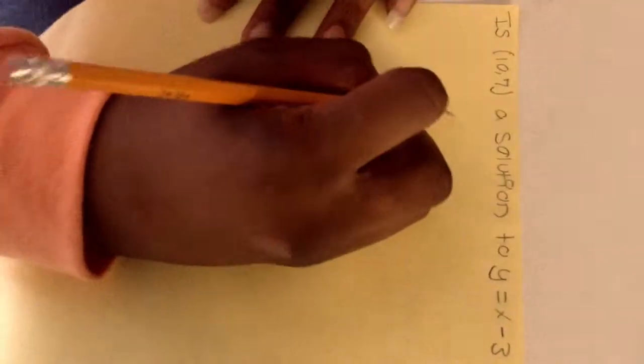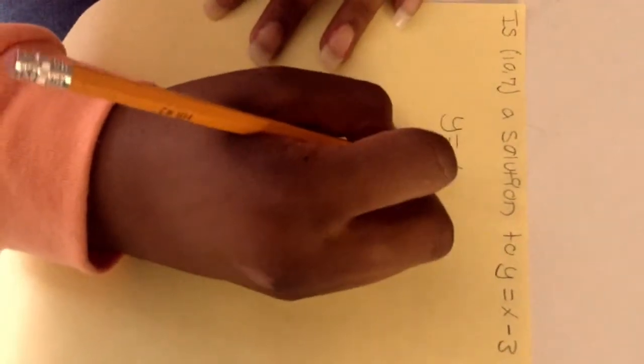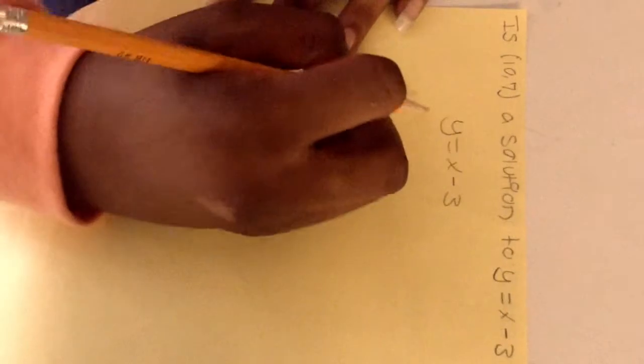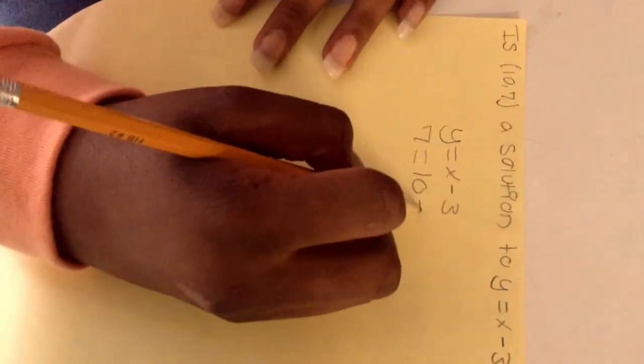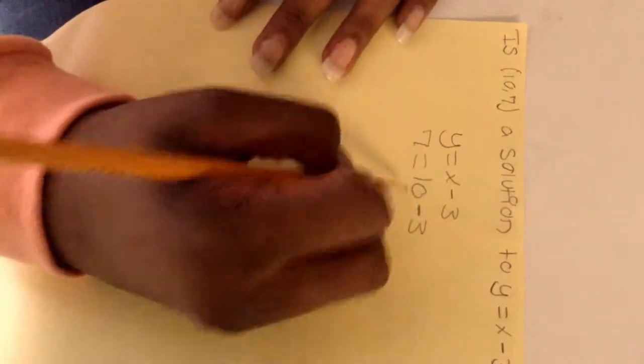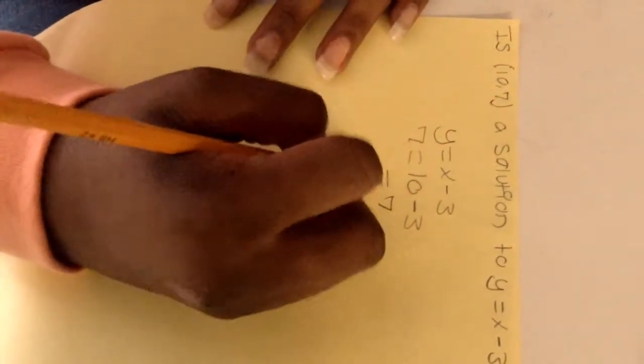Let's try another one. Is 7 a solution to y equals x minus 3? So again, write the equation over, then substitute it in. 7 is y, and 10 is x. So 10 minus 3 is 7. So yes, 7 is equal to 7.